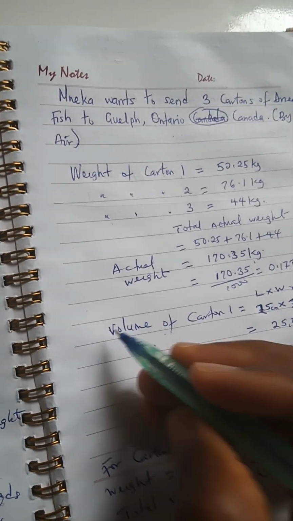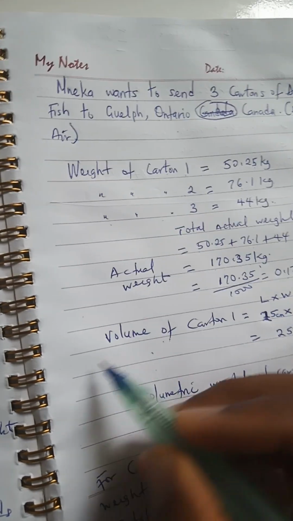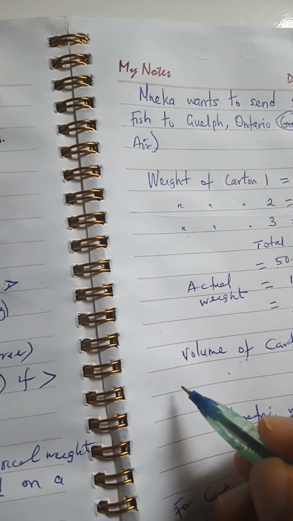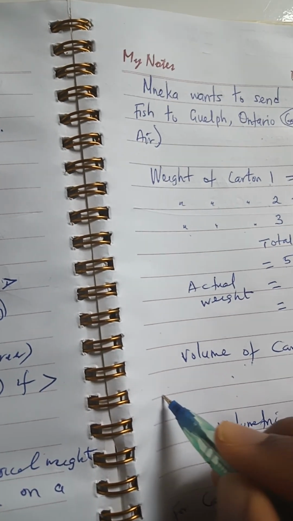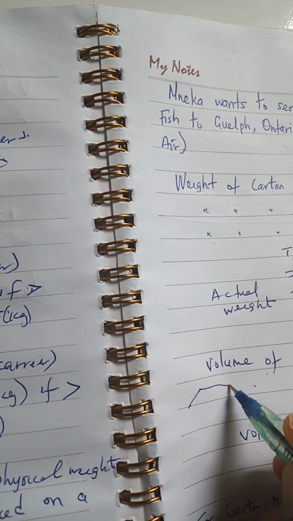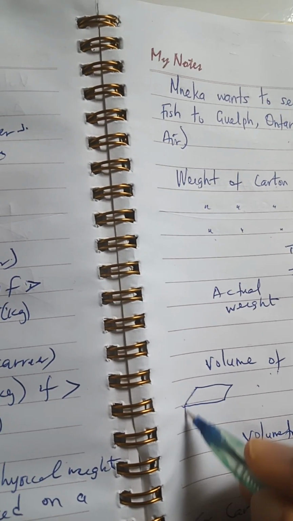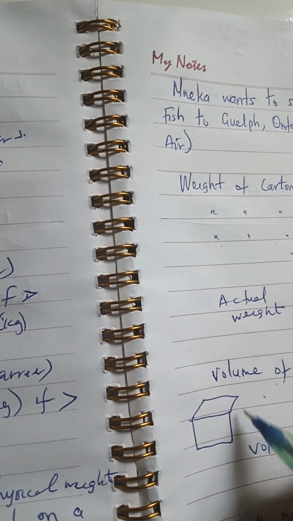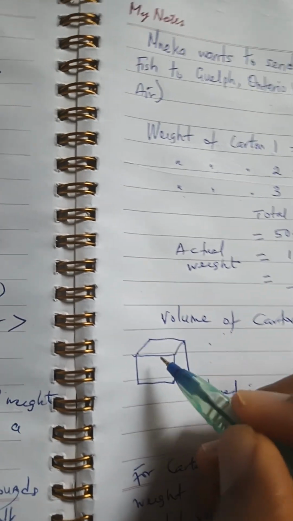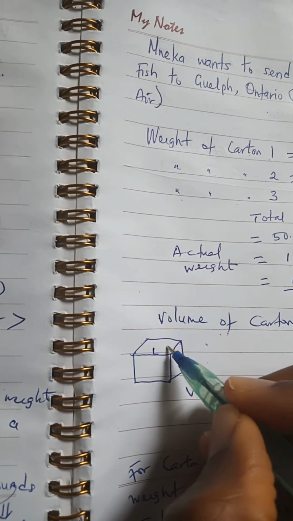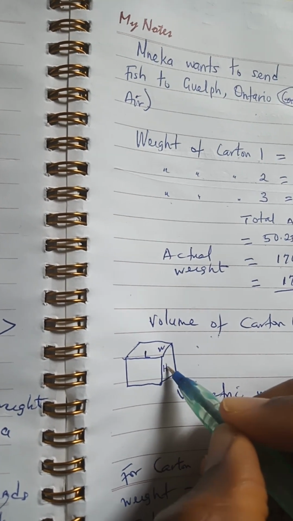You know that a carton is usually like this. I'm not too good in drawing, but let me try and draw a carton. So just don't mind my drawing, but let's assume this is a carton. This is the length, this is the width, this is the height.